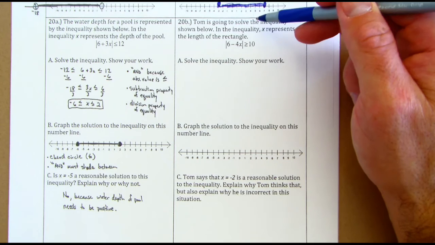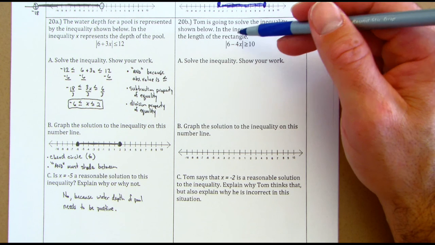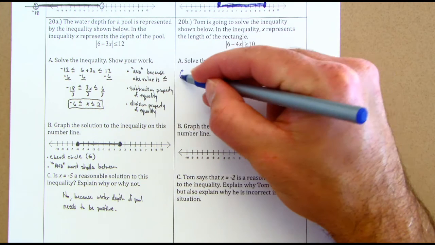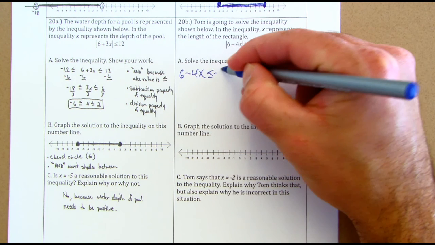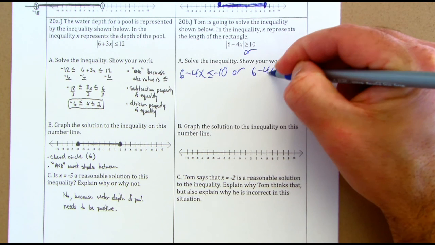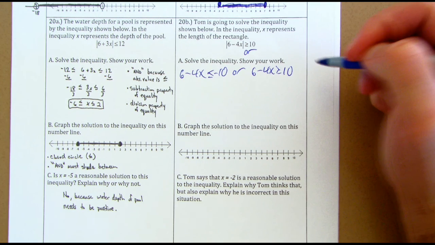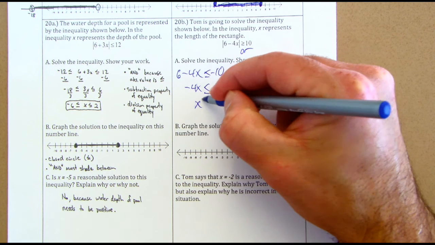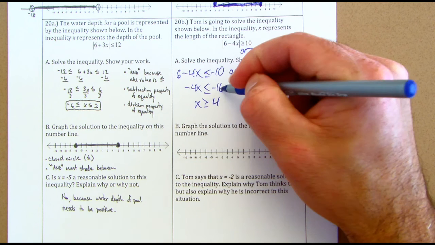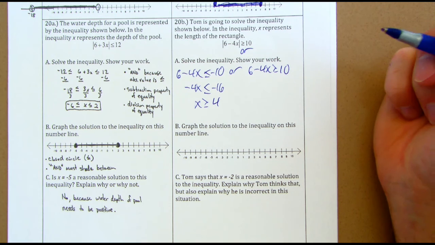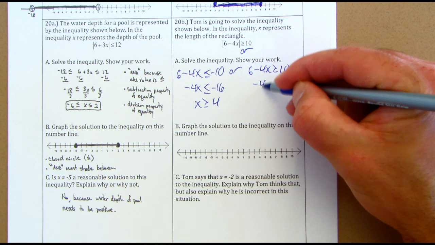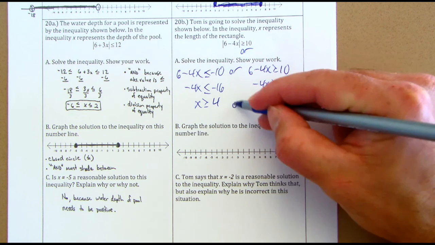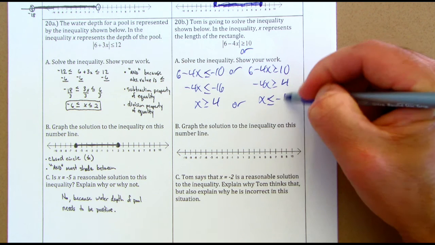All right, so last up, Tom is going to solve the inequality below, and the inequality x represents the length of a rectangle. So solve the inequality in sheet work. So it's greater than, so this is going to be an OR inequality. So we're going to have 6 minus 4x is less than or equal to negative 10, or 6 minus 4x is greater than or equal to positive 10. So that means we'll get negative 4x is less than or equal to negative 16. I divide both sides by negative 4, and I flip that inequality. So x is greater than or equal to 4 then. Over here, I got to subtract 6 from both sides, so we get negative 4x is greater than or equal to 4. And then I divide both sides by negative 4, so I get x is less than or equal to negative 1.